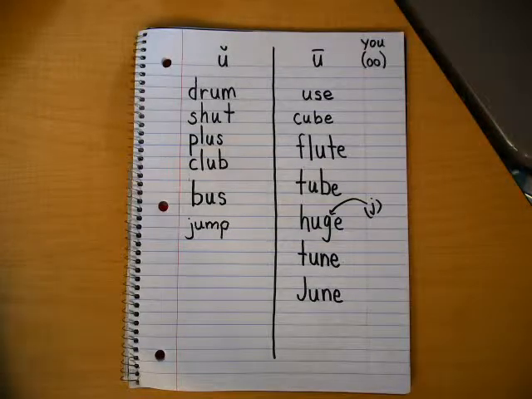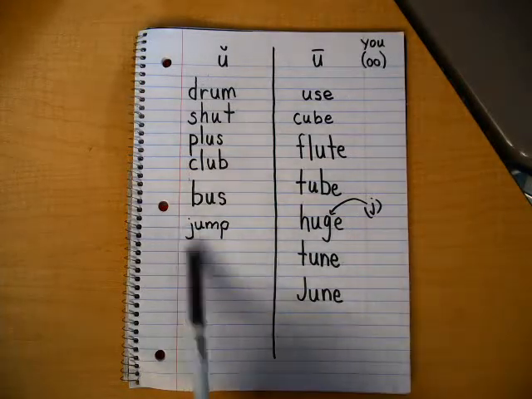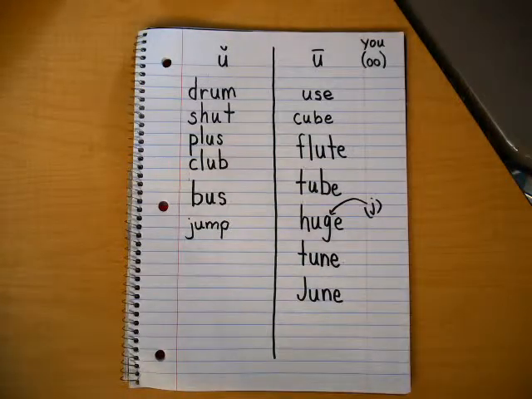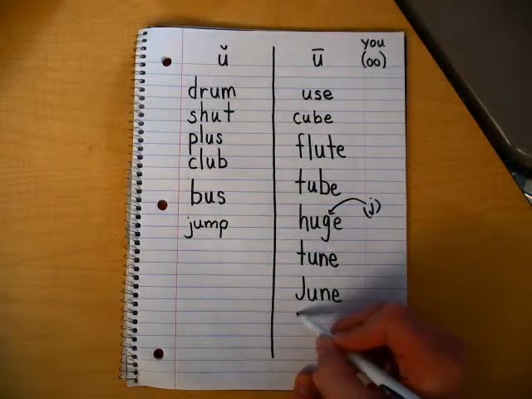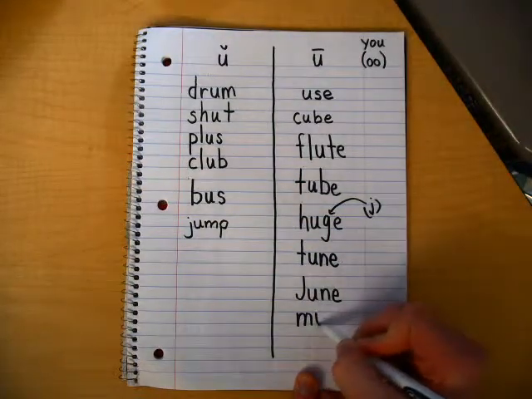Mule. Do you hear an uh or an ooh or a yoo? Which one? Okay, does it sound like drum or does it sound like use? If you thought it sounds like use, you would be correct. Mule.